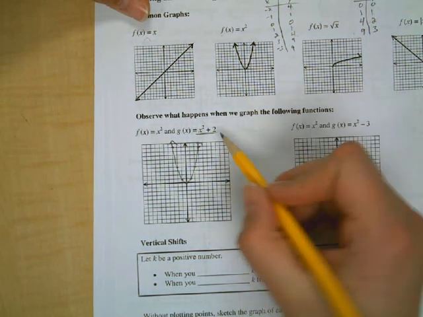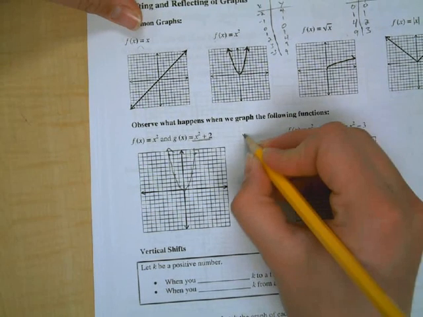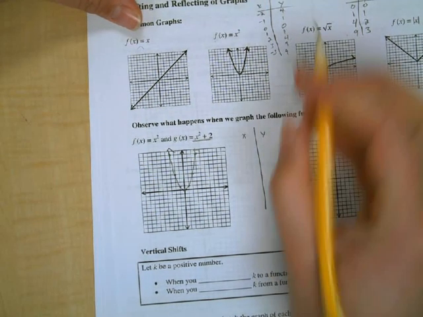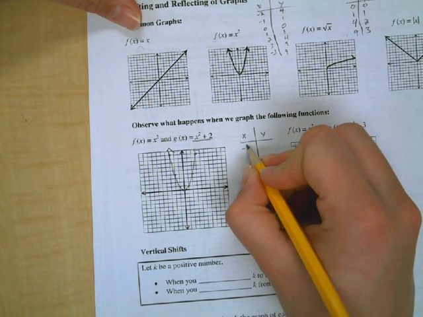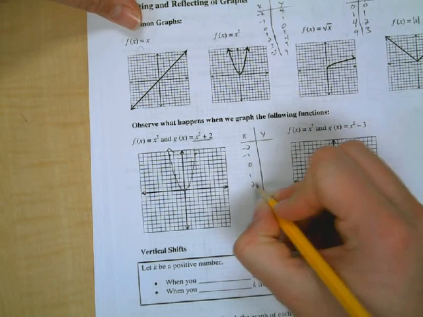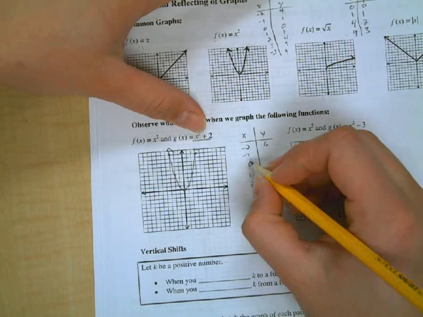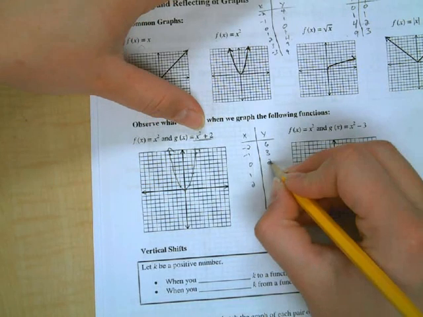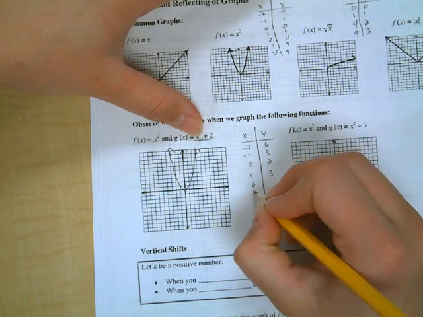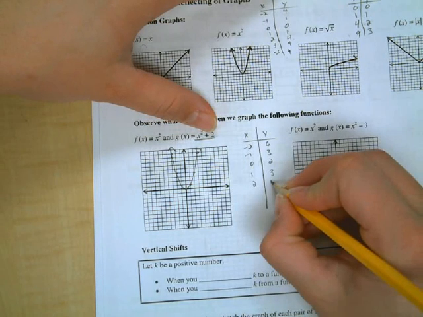So what's going to happen when we have plus 2? If I were to make this in a chart, x, y, and I looked at those same values, -2, -1, 0, 1, and 2. Well, -2 squared is still 4, but we're going to add 2 to that, so we get 6. -1 squared is still 1, but when you add 2 to it, you get 3. 0 squared plus 2 is 2. 1 squared plus 2 is 3. And 2 squared is 4, 4 plus 2 is 6.